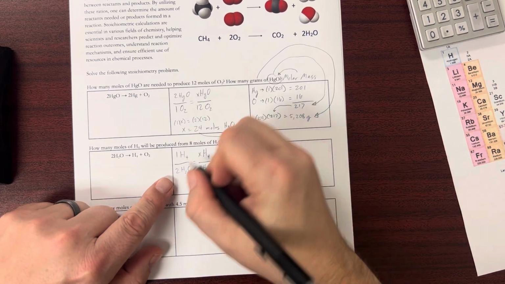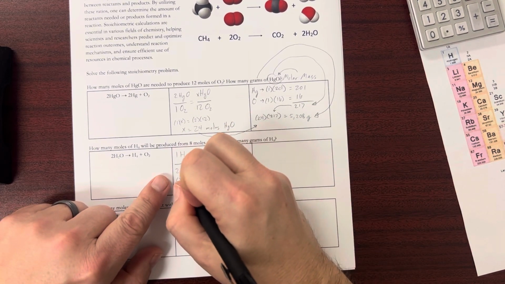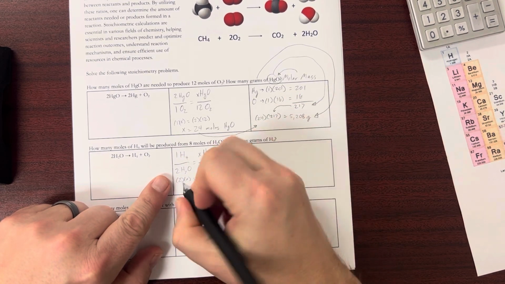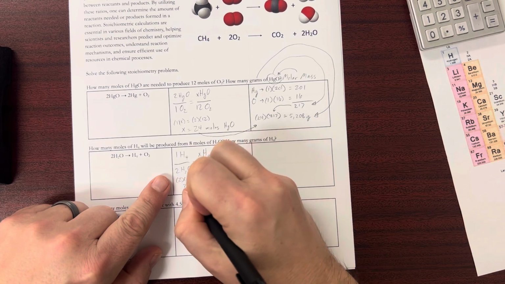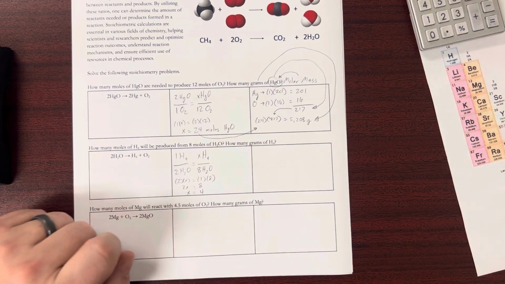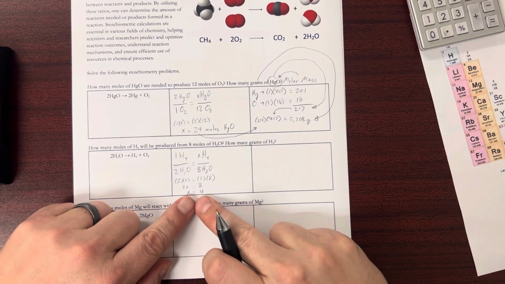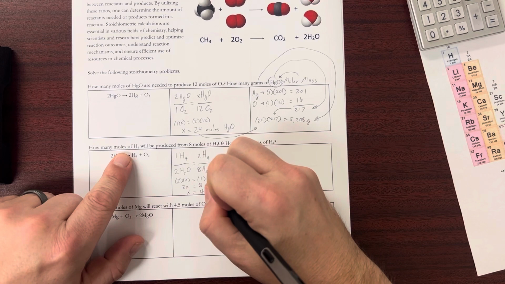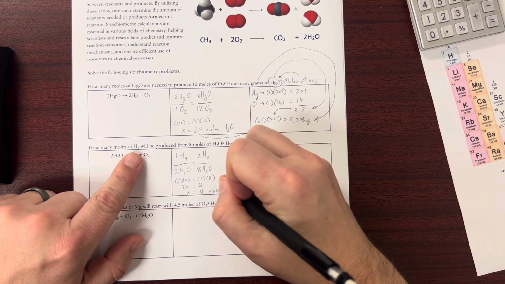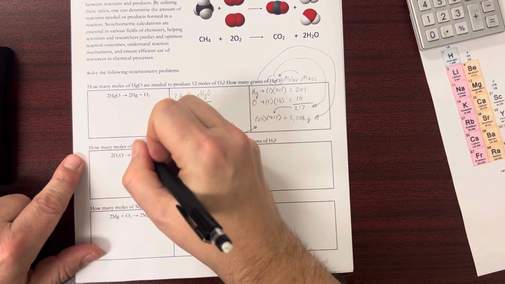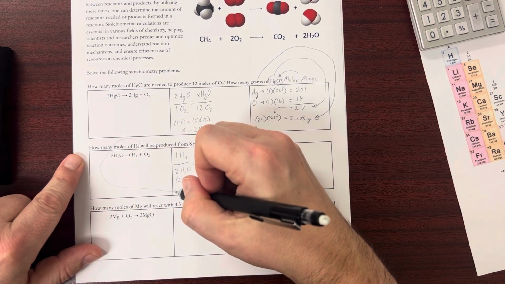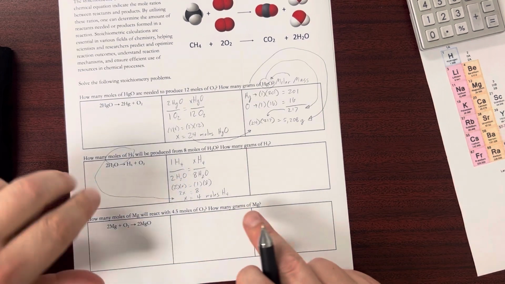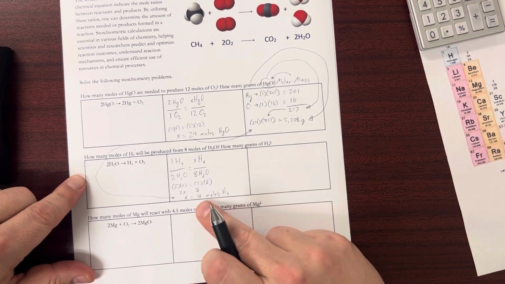So 2 times X equals 1 times 8. 2x equals 8, x equals 4. But for what? Well, 4 moles of H4. That's what we just figured out. Now we have to find out how many grams are in 4 moles of H4.